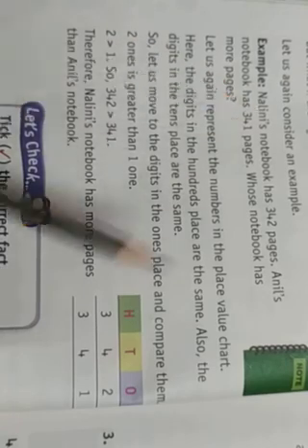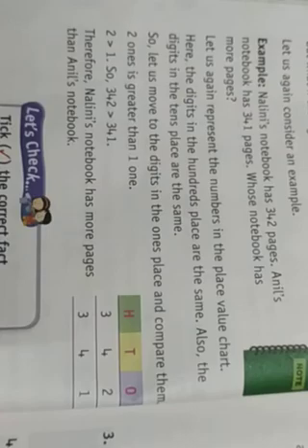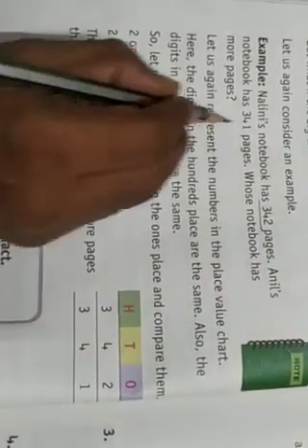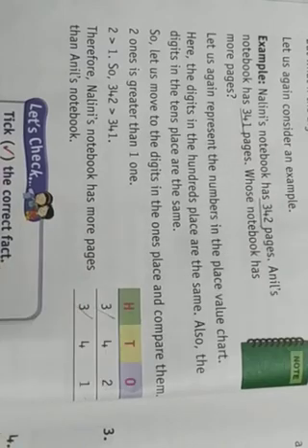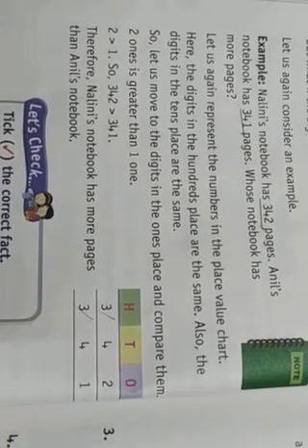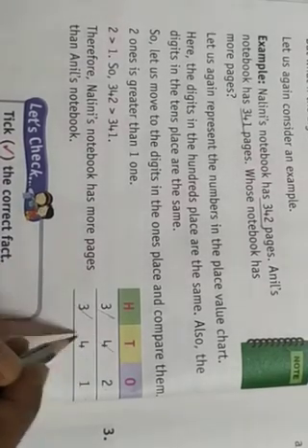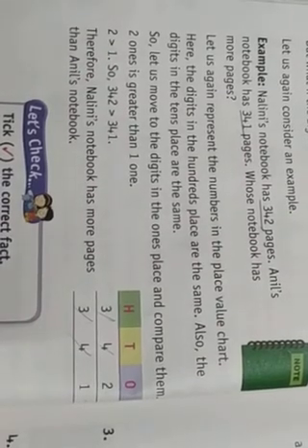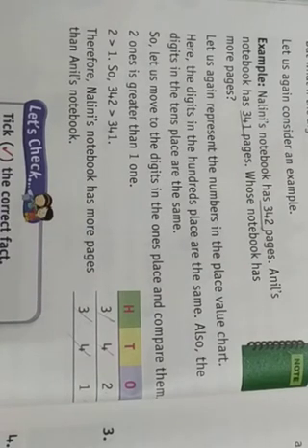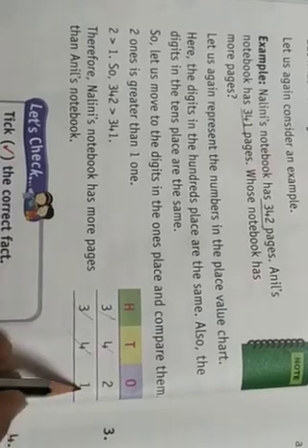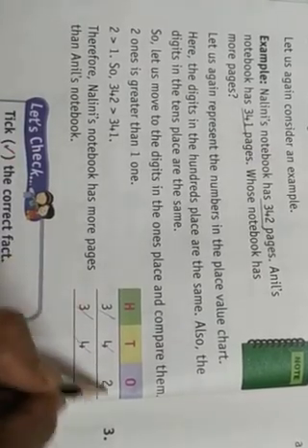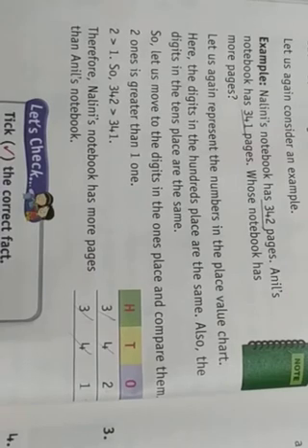We have to place both into the place value chart. First is 342, second is 341. The 100s are the same, 300 are the same. Next, the tens are the same. Now we have to compare the ones place. 2 is more than 1. 1 is less than 2. I have one toffee and you have two toffees. You have more toffees than me. So 2 is greater than 1. So of course the whole number will become greater.